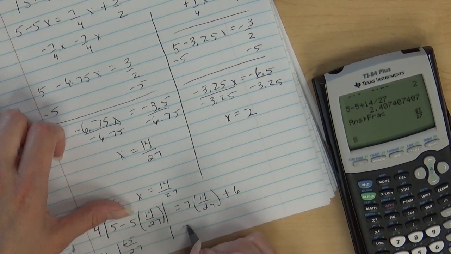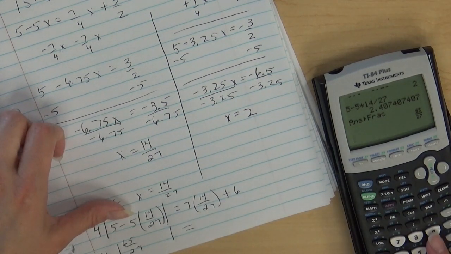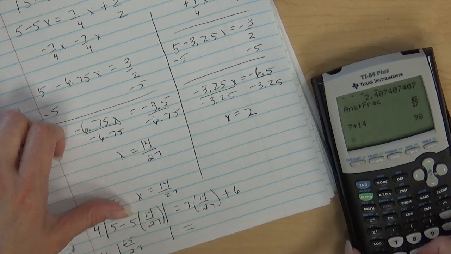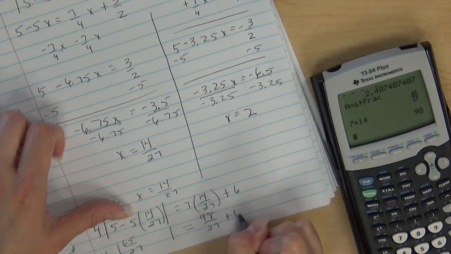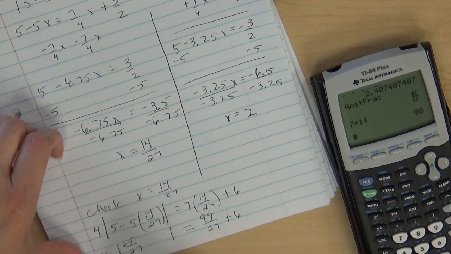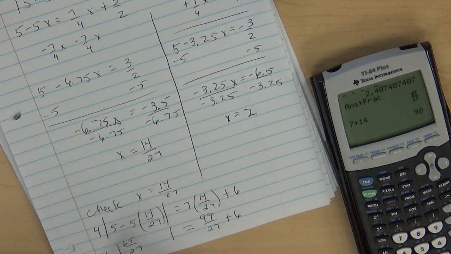On the right side, 7 times 14 is 98/27 plus 6. Okay, and then coming back over here, absolute value of 65/27 is still 65/27. Multiply that by 4.